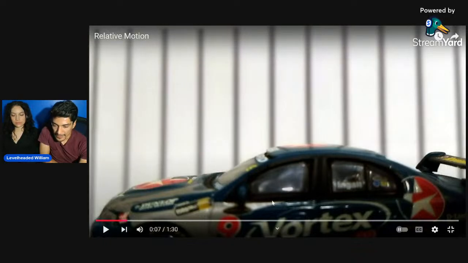I mean, it appears that the car is motionless and the background's moving towards the right. Or you can say that the background's motionless and the car's moving to the left. That's what it appears to be doing. It appears like the car's motionless and the background's moving to the back.